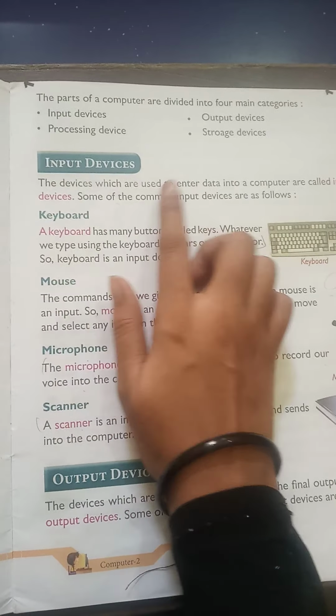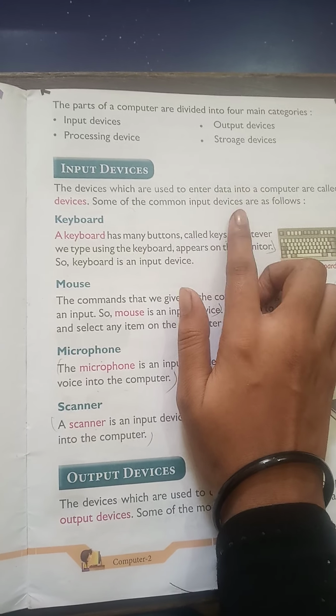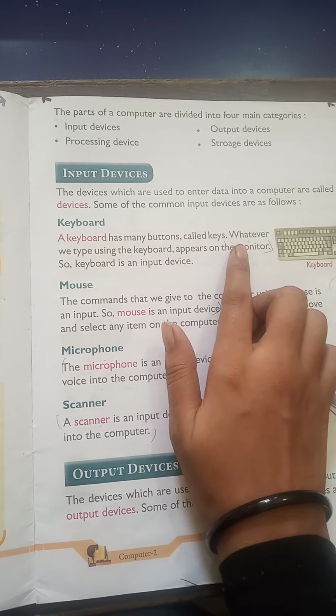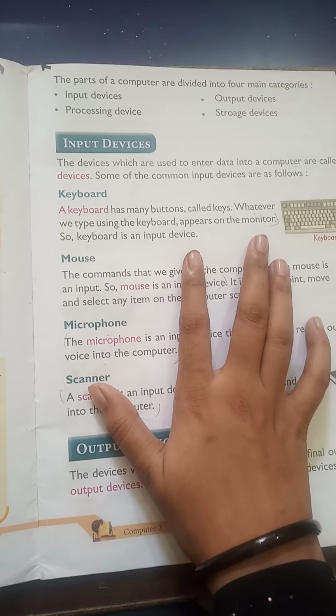Input devices: the devices which are used to enter data into a computer are called input devices. Some of the common input devices are as follows: keyboard. A keyboard has many buttons called keys. Whatever we type using the keyboard appears on the monitor, so keyboard is an input device.